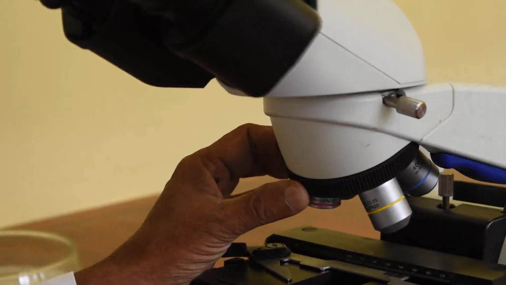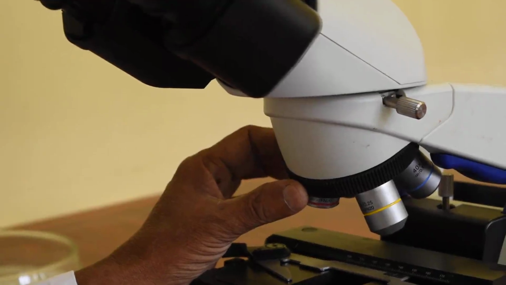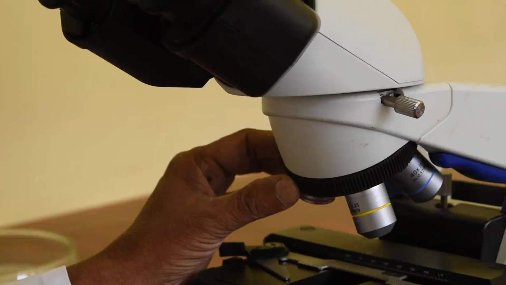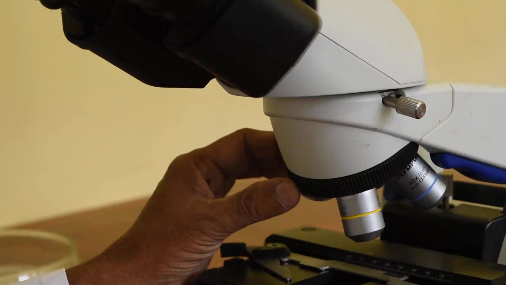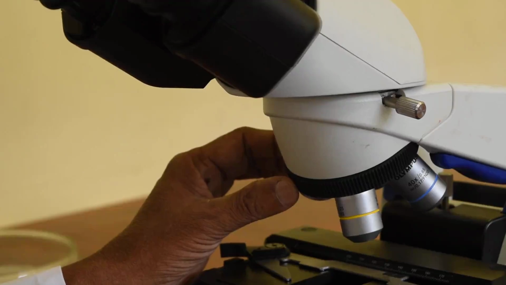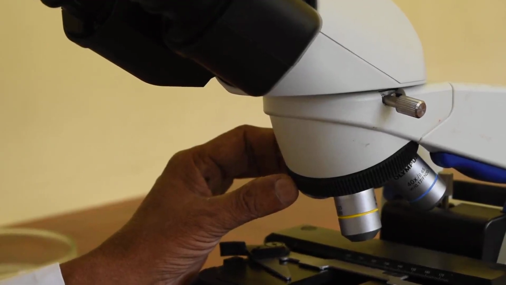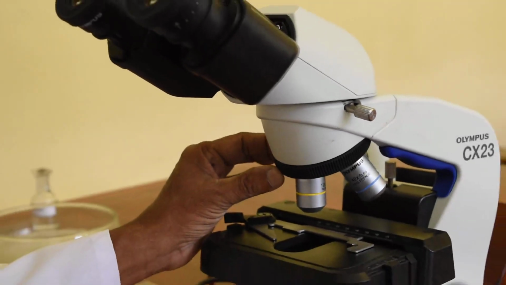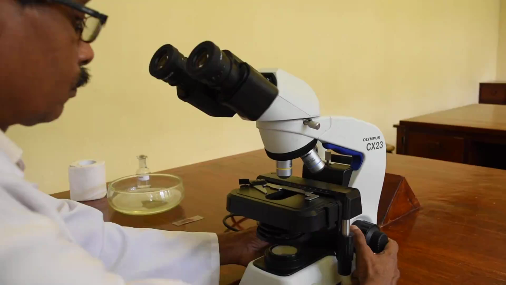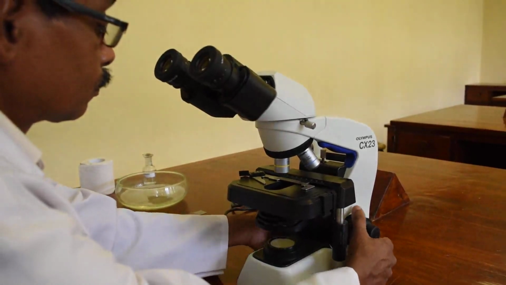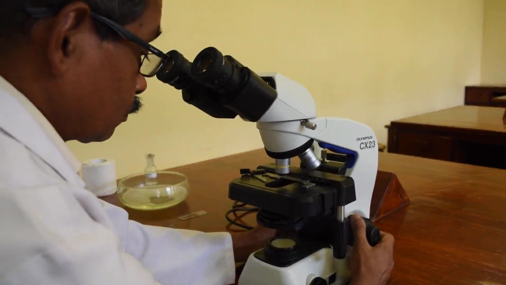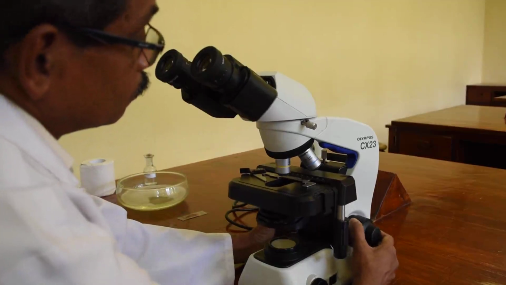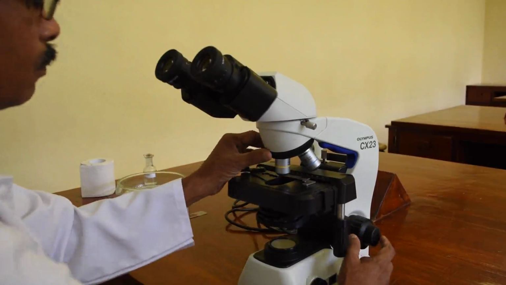You can see here the objective 10 has a yellow color line, and when you focus on to the objective 10, you can see there is a gap between the stage and the objective. So you can move your stage with the coarse adjustment, which is on the side of the microscope, and when we are putting the slide we will demonstrate to you. So there is a big gap between the uppermost position of the stage and the 10 objective. So you can move freely with the coarse objective.